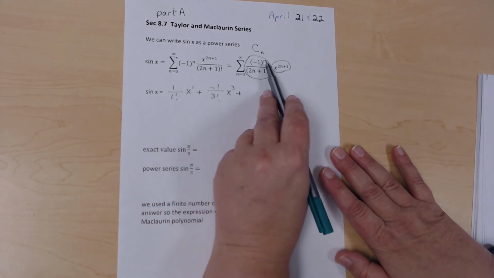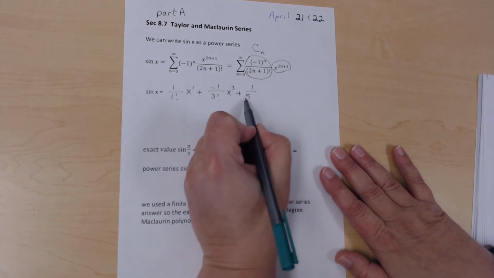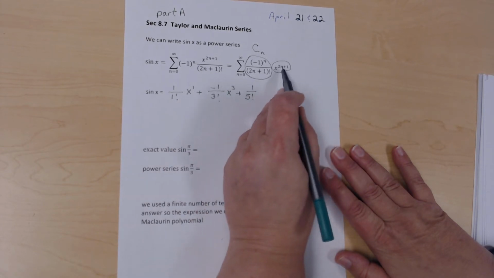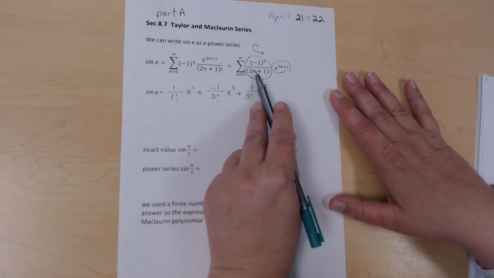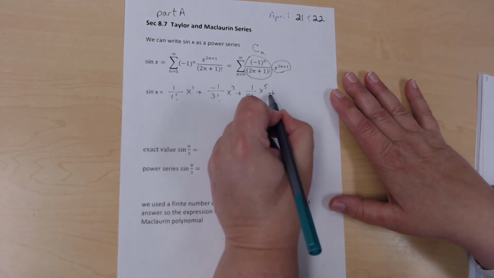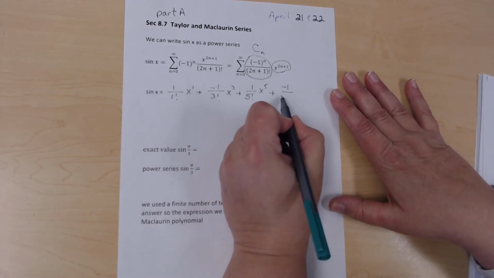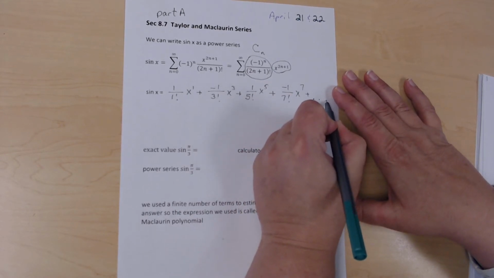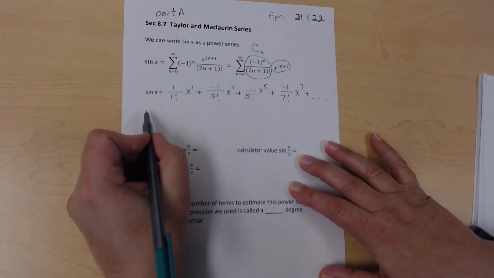Okay, let's plug in a 2. When we plug in a 2, negative 1 squared becomes positive. We get 5 factorial, right? 2 times 2 is 4, plus 1 is 5. And same thing here, when we plug in a 2, we get x to the fifth. Okay, 0, 1, 2. Let's plug in a 3. Technically it's plus because it's a summation, but when we plug in a 3, that's negative. We get 7 factorial, and then x to the 7th, and then plus dot, dot, dot, right? It keeps going on.